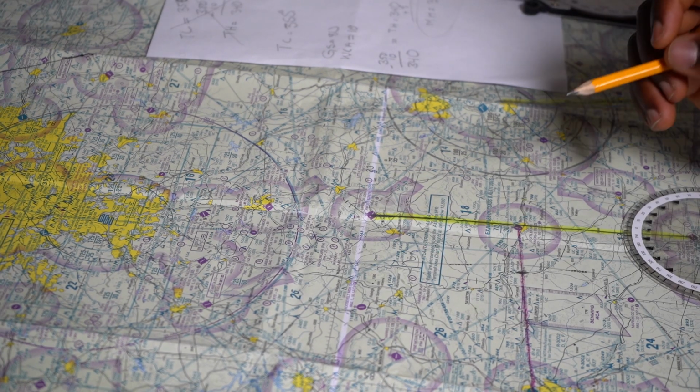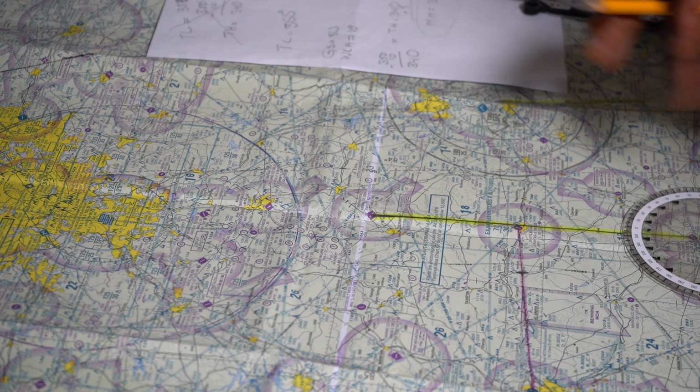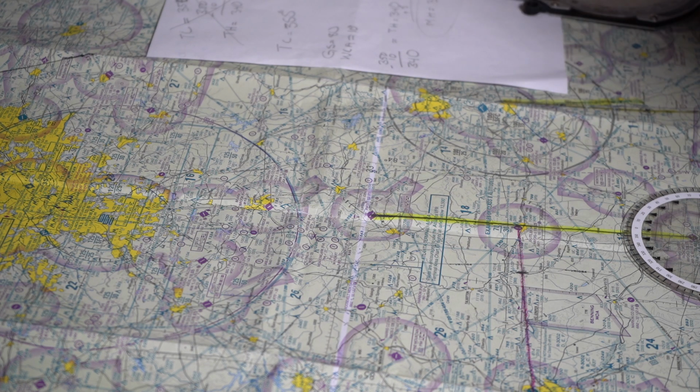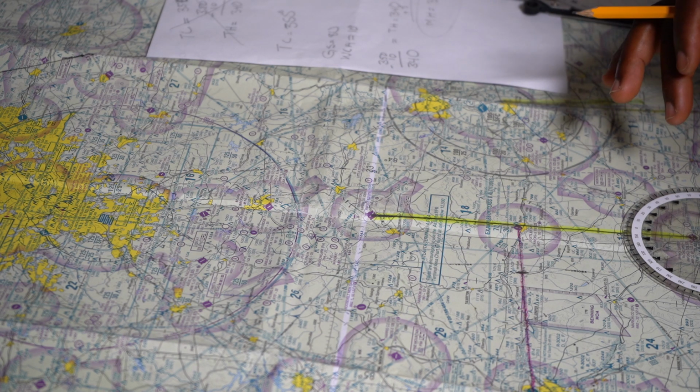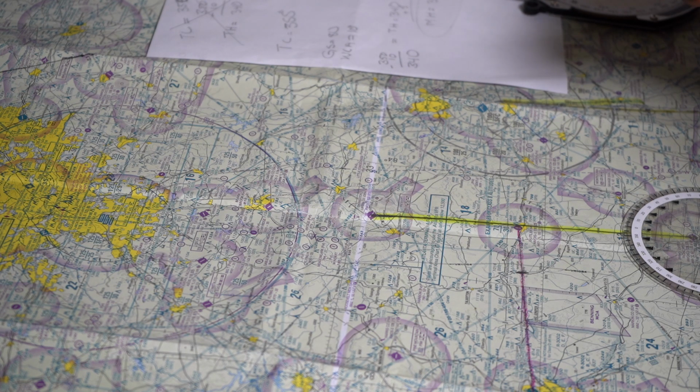Alright guys, we just finished the first puzzle of finding our magnetic heading for the time of climb. Remember, we have two true airspeeds: the time of climb and cruise. Now, when we get up to cruise altitude, our wind will be coming from a different angle, so we need a different wind correction angle.